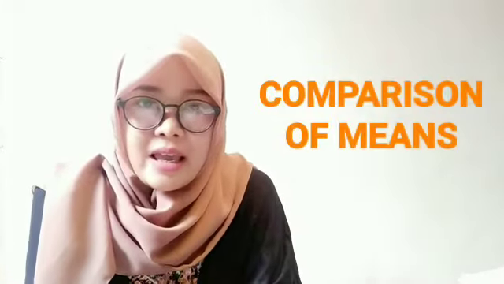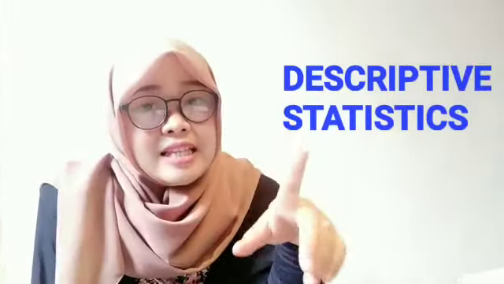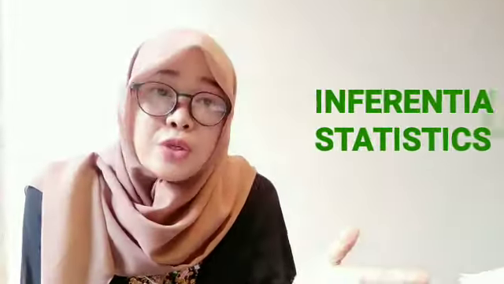We meet again in Statistics for Economics, and in this session we are going to learn about the comparison of means. But before we talk about the comparison of means, first you should know the difference between descriptive statistics and inferential statistics. Well, descriptive statistics describe data, for example, a chart or graph, and inferential statistics allows you to make predictions or inferences from that data.